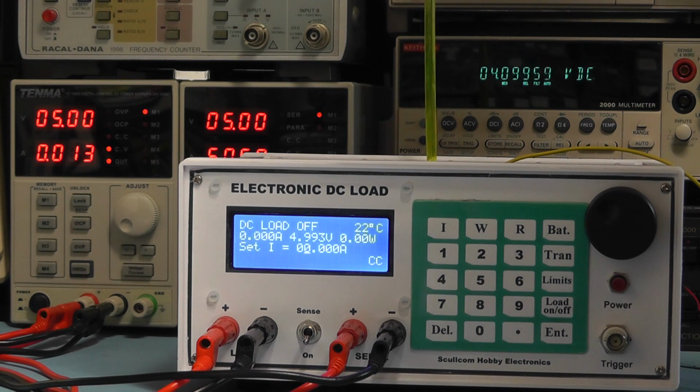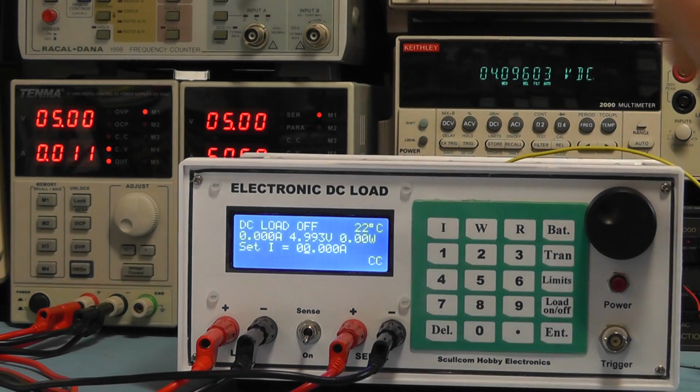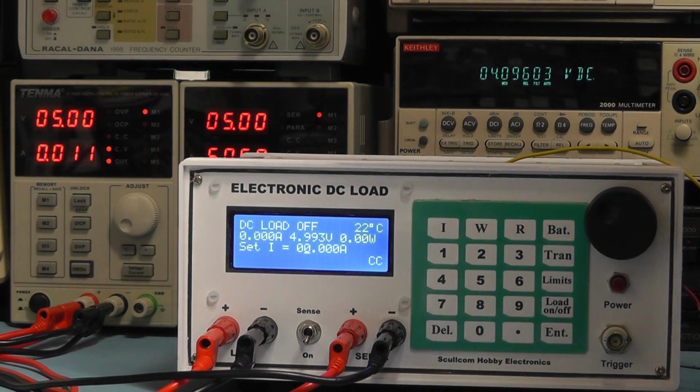Take it down slowly. Just about there. So 4.096. Just hovering there between. I'm going to leave it there. So it's 4.09604. So that's near enough. So that's the reference voltage now set.